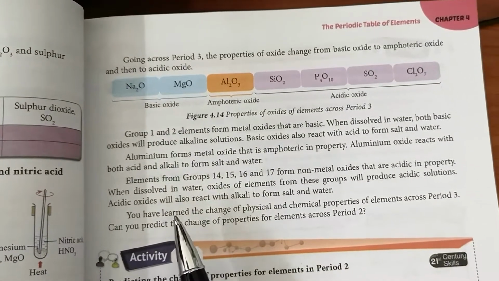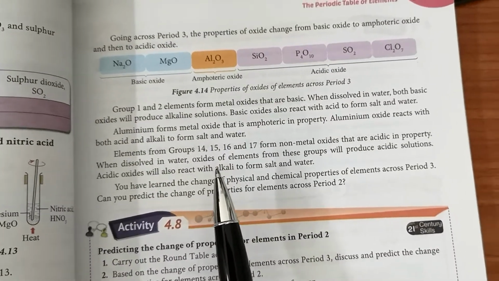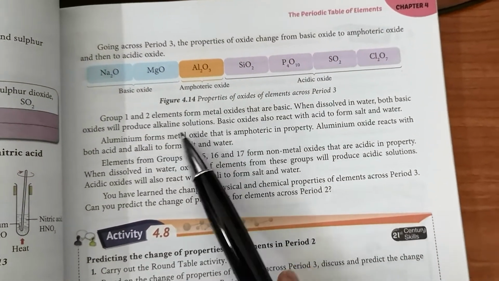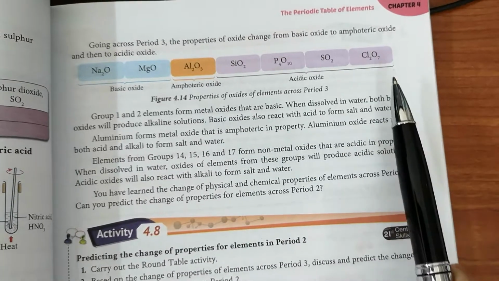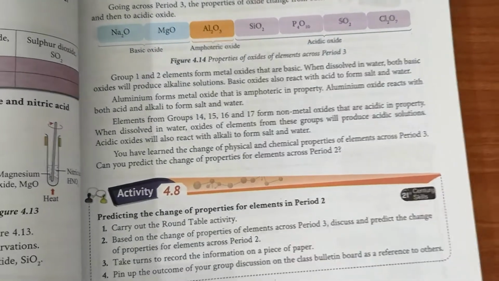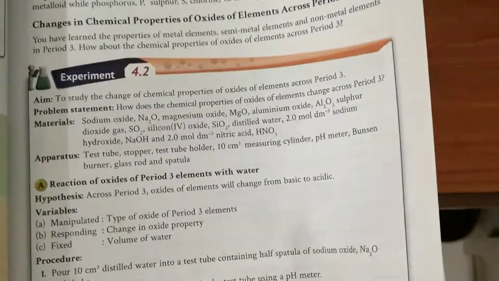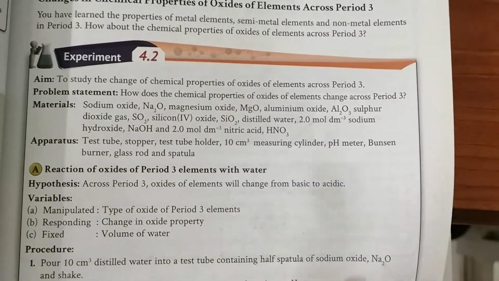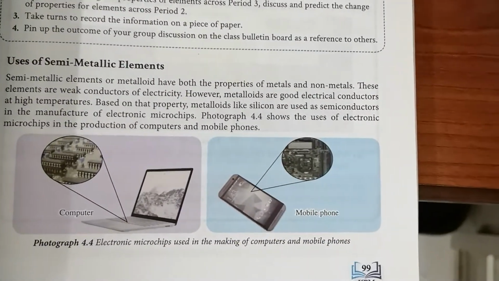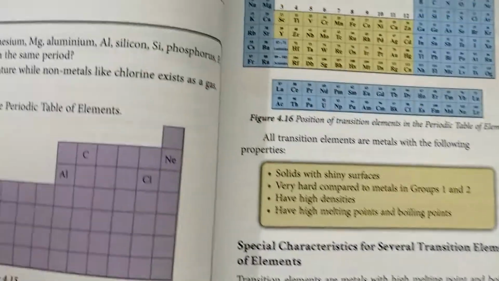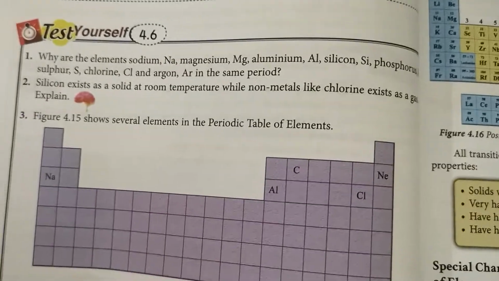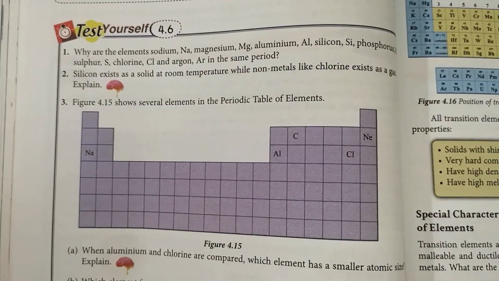Okay, so these are all the properties of the oxides of period 3 elements. Now, after watching this video, I want you to write some notes, and after that, you do the lab report for experiment 4.2, and after that, you also do test yourself 4.6.